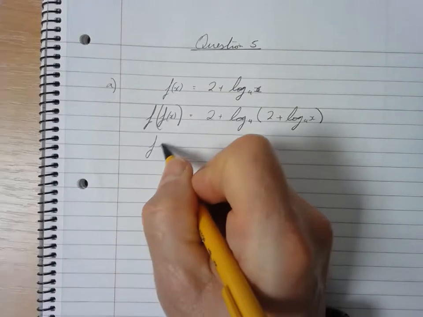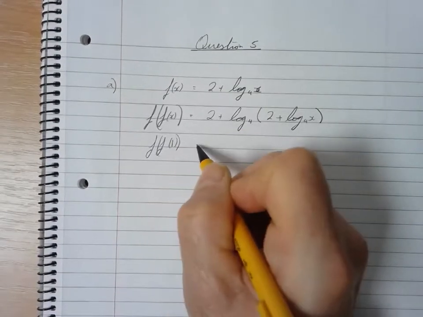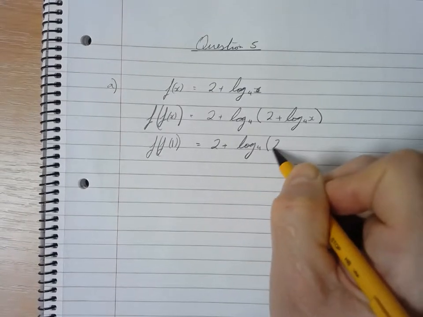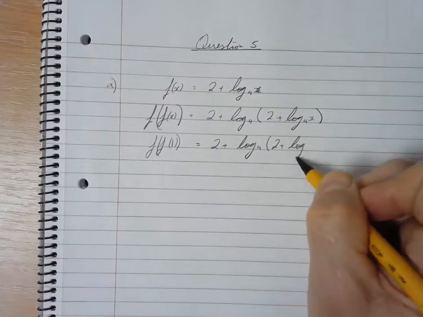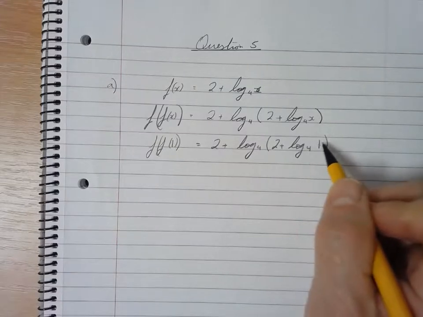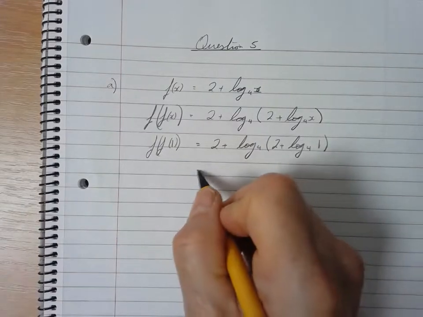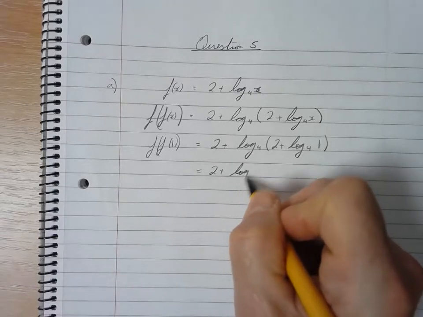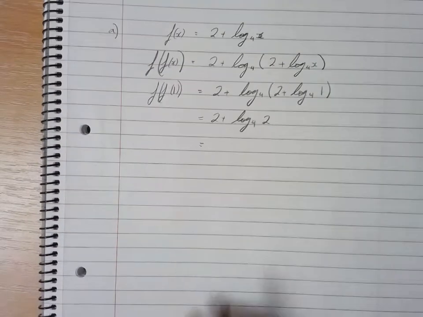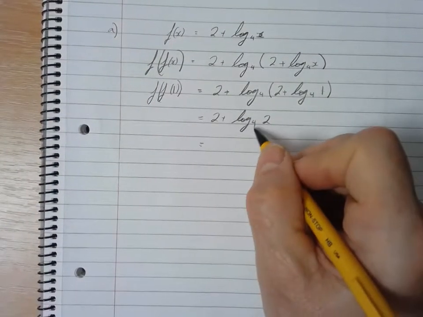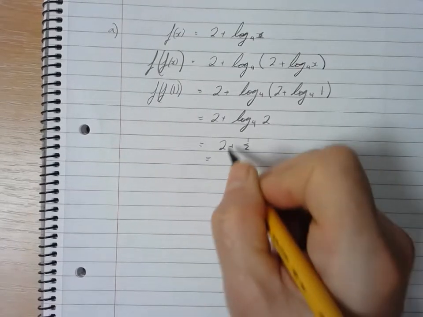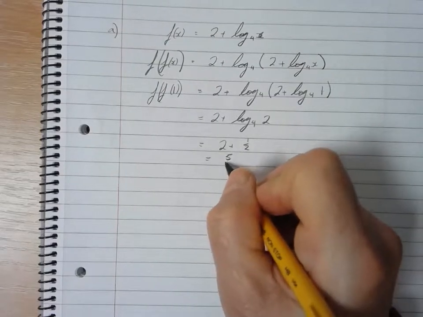So we're now asked to find f of 1, which is now 2 plus log to the base 4 of 1. Log to the base 4 of 1 is 0, log of 1 to any base is 0. So now we're left with 2 plus log to the base 4 of 2, and log to the base 4 of 2 is a half, because a half is what I raise 4 to the power of to get 2. So I've got 2 plus 1 half, which is 2 is 4 over 2, so that becomes 5 divided by 2.